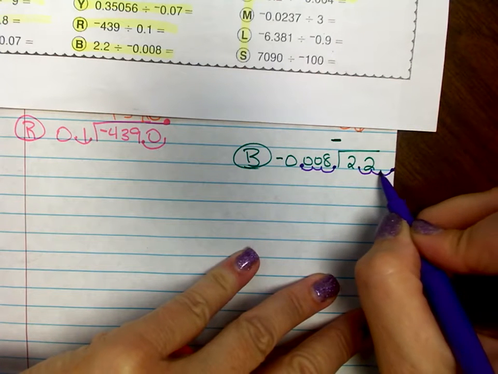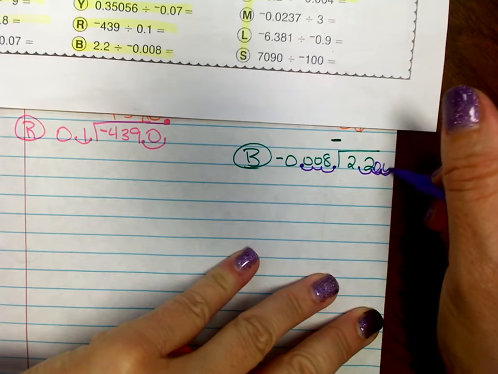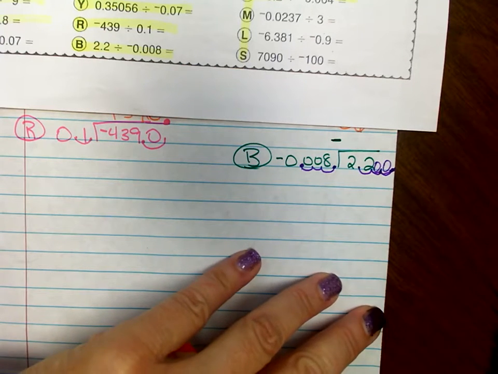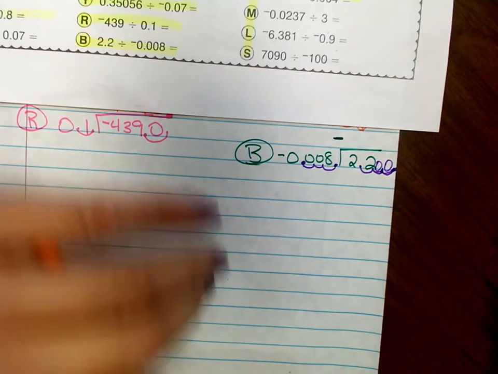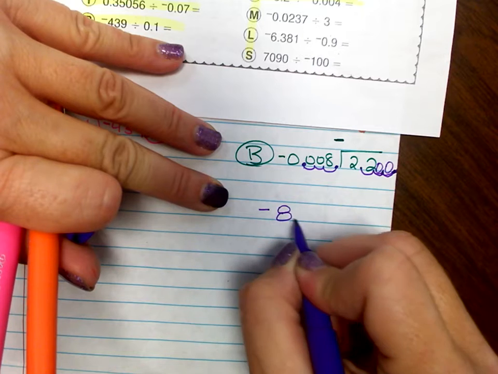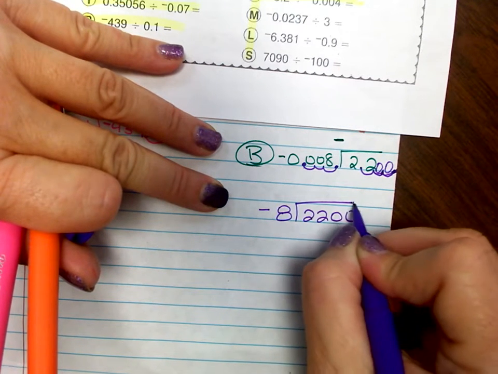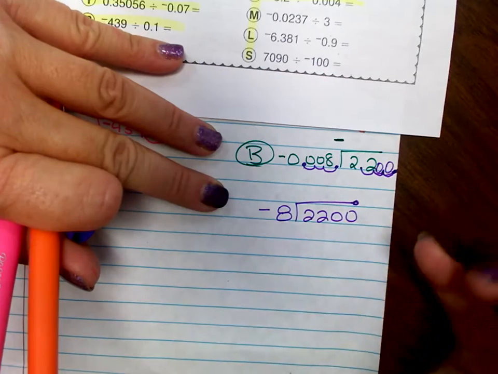Okay, you notice how it kind of made the indentions there? Because we are going to fill those indentions with zeros. I'm going to rewrite it to make it look a little prettier. Negative 8 divided by 2,200. That's where the decimal went.